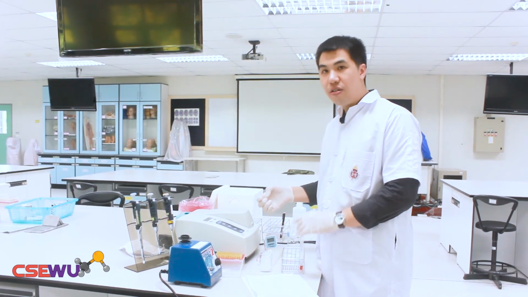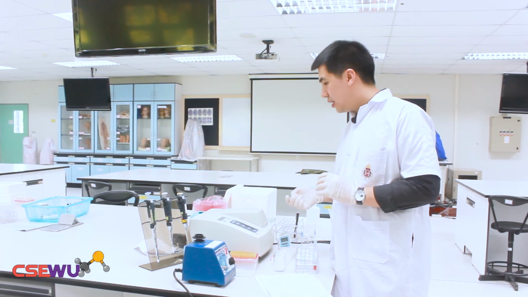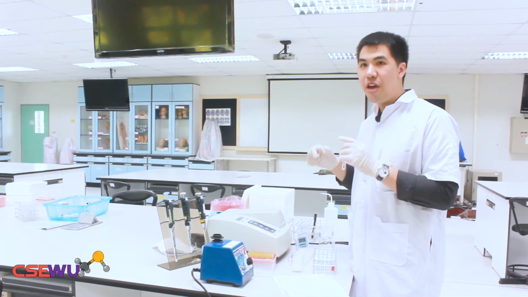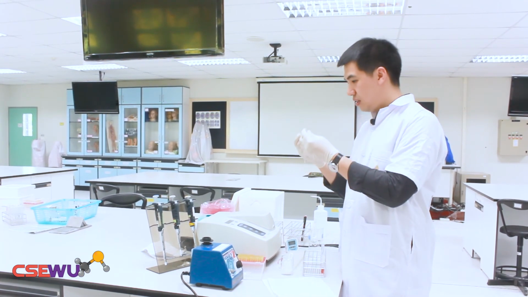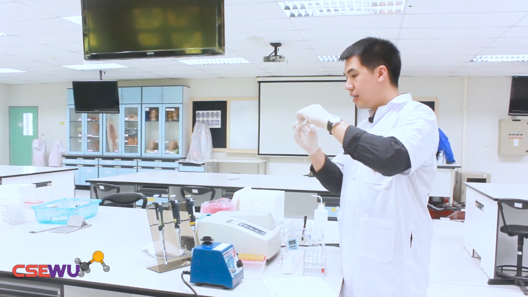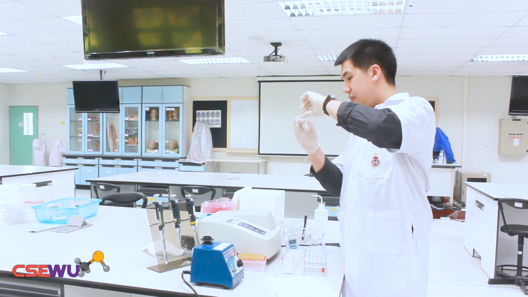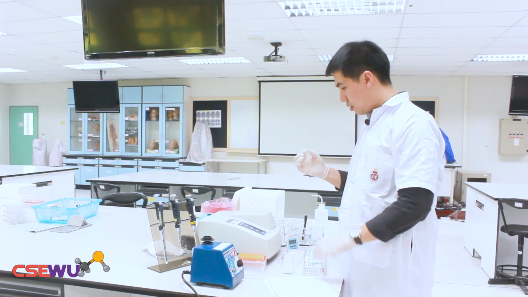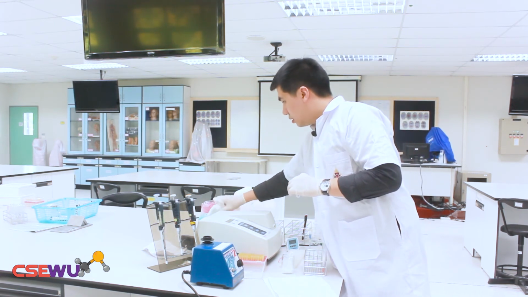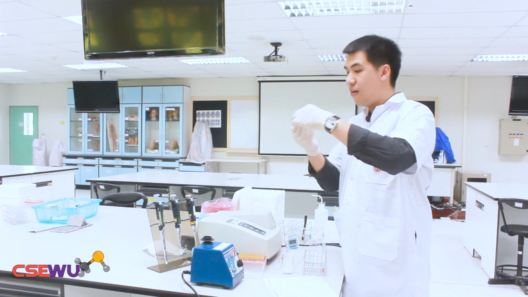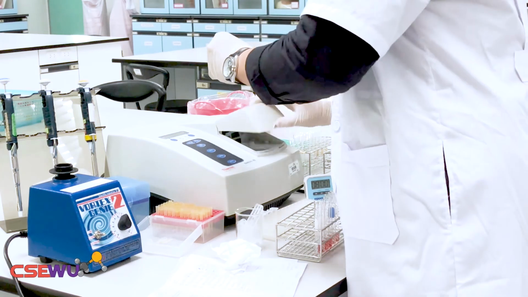For the spectrophotometer, we have already set the maximum wavelength for the measurement at 500 nanometers. So you pour the solution directly into the cuvette again, wipe around the rim of the cuvette, then measure.